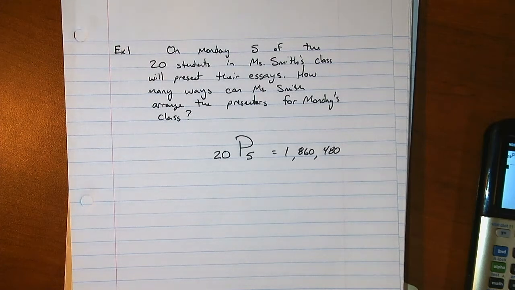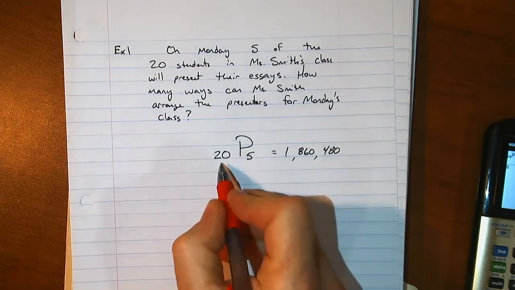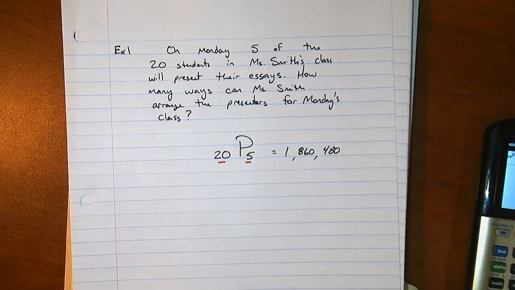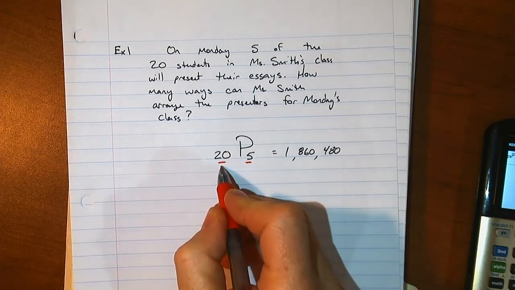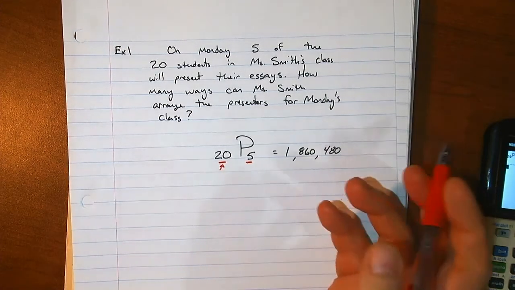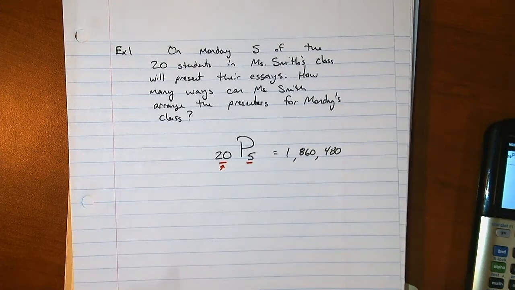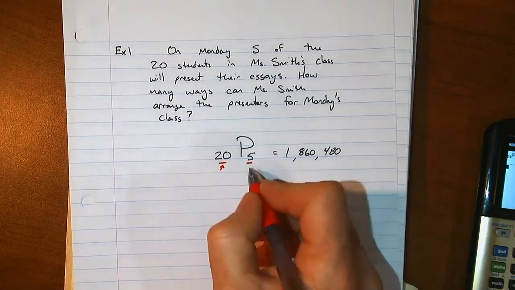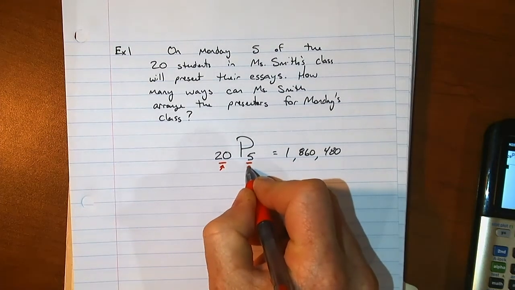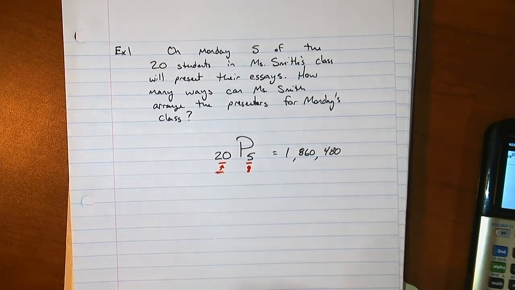I do want to finish with one small comment. As far as putting these 2 numbers into the problem, notice that if this is the group that I'm choosing from, and this is how many I'm choosing, you can never choose more than what's in the group. In other words, this number can never be bigger than that number.